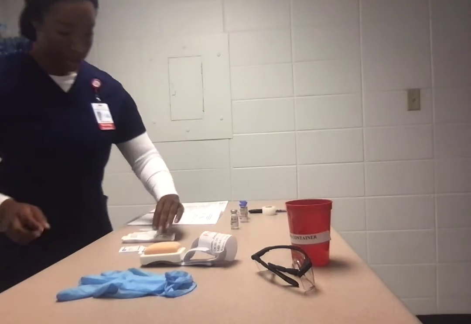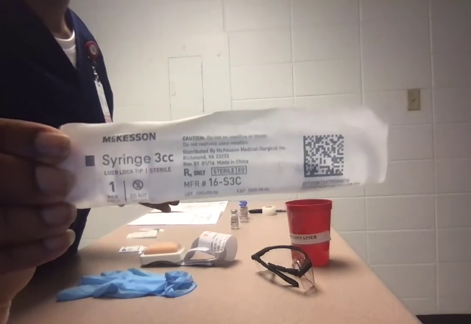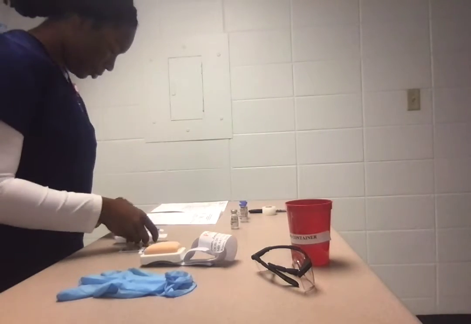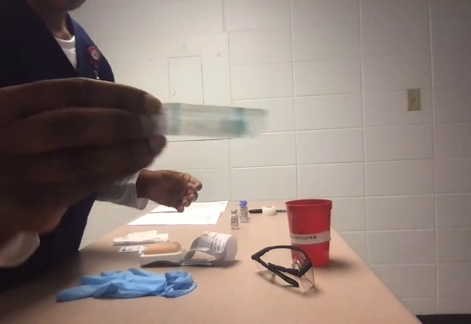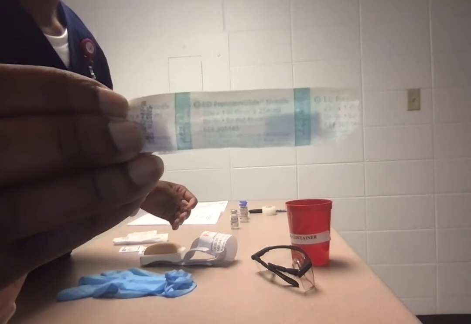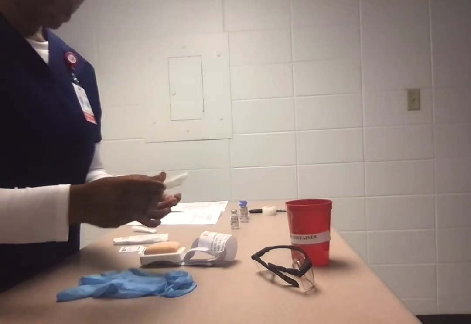So to do this, we're going to use a 3 cc syringe. I'm also going to be using a 23 gauge needle. And I'm also going to be using a blunt plastic cannula.